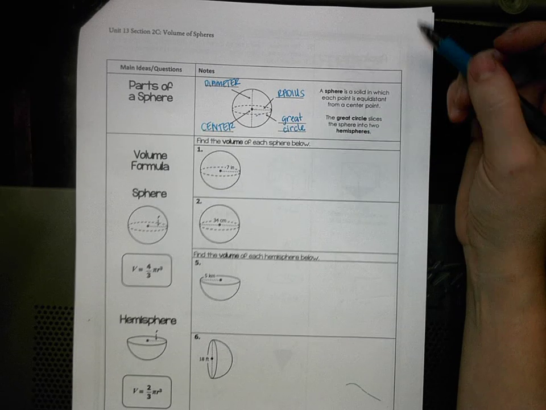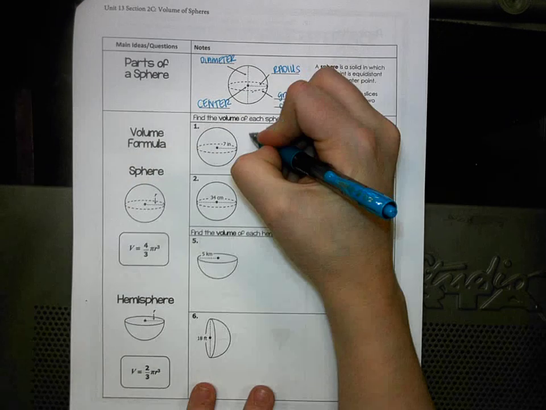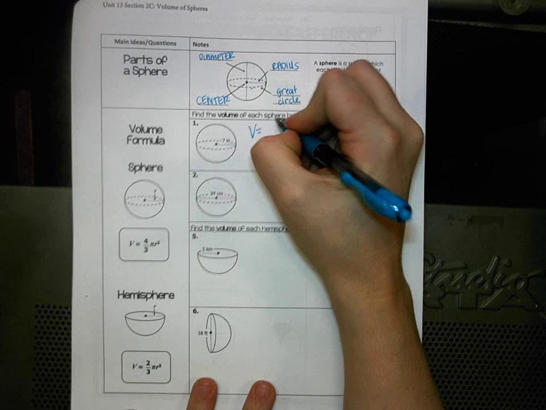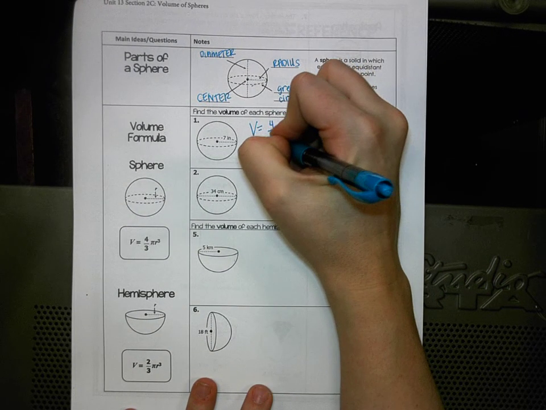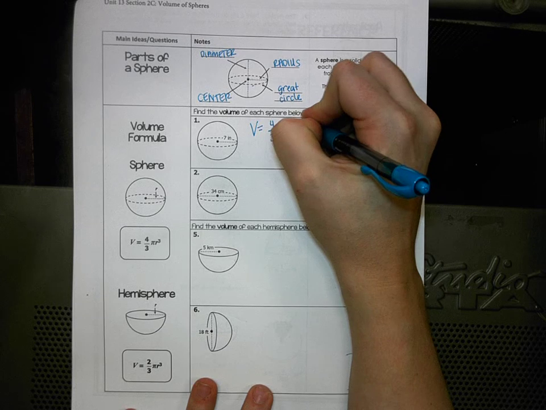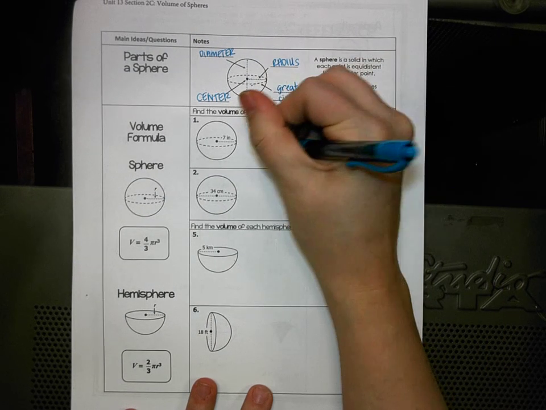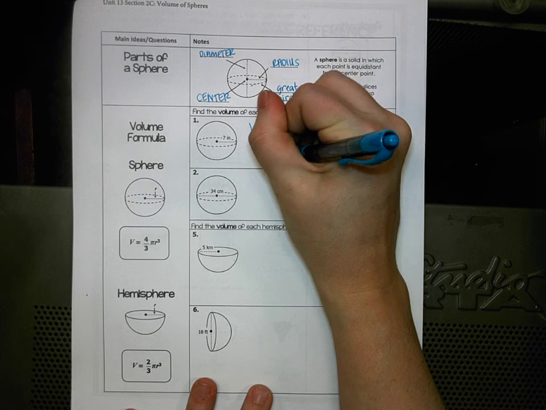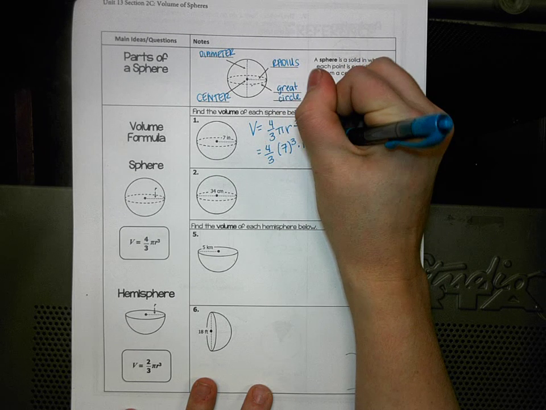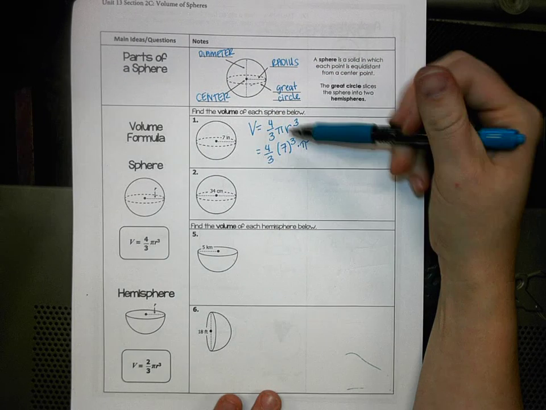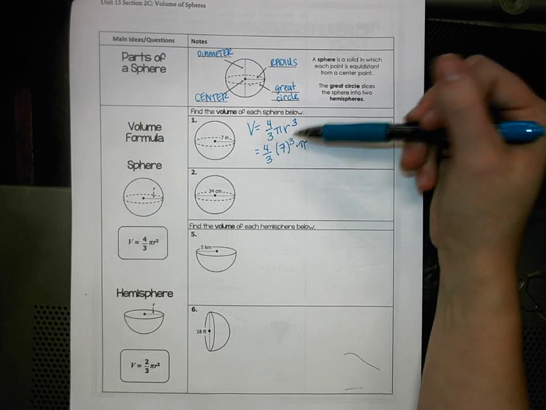Okay, find the volume of each sphere below. So my volume formula for a sphere is listed on the left. So I'm going to do 4/3 pi times my radius cubed. My radius here is 7. So we're going to take 7 cubed and then leave pi in our answer at the end. So that's 7 times 7 times 7.